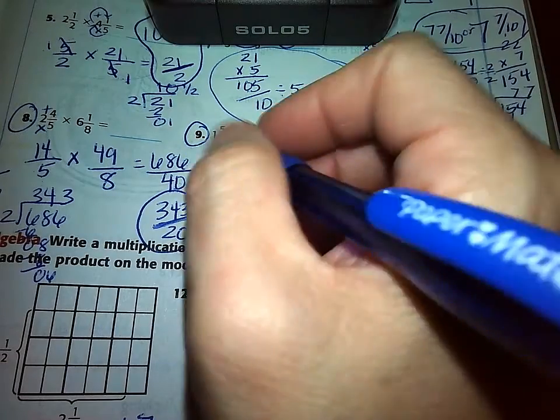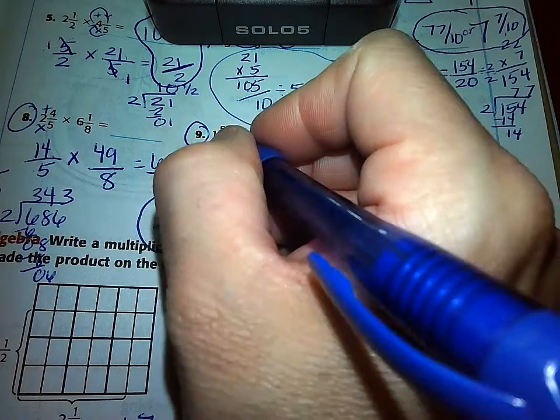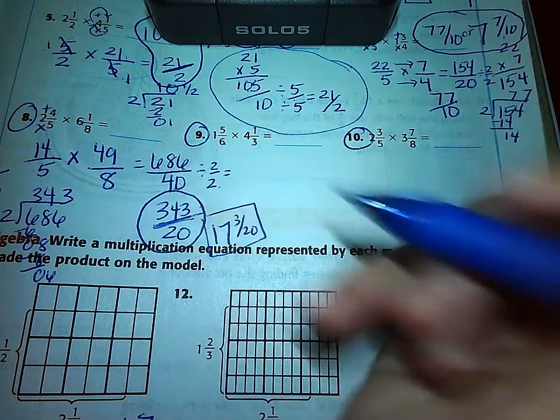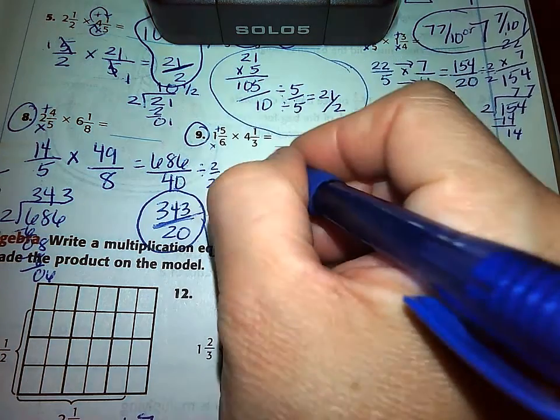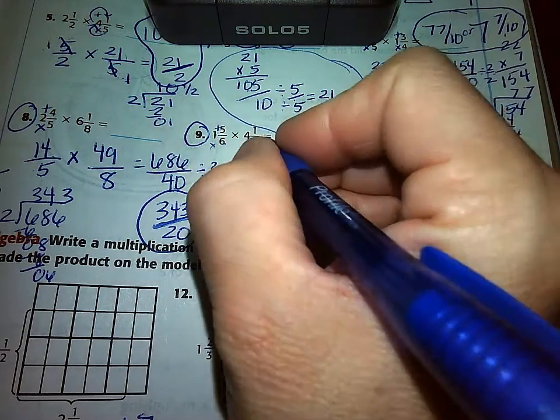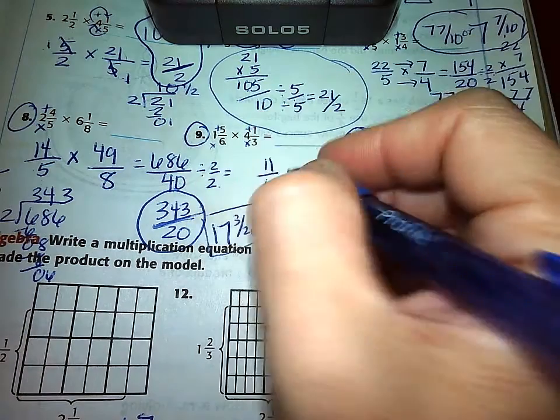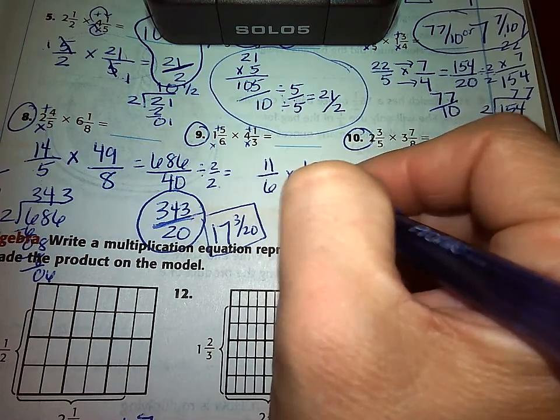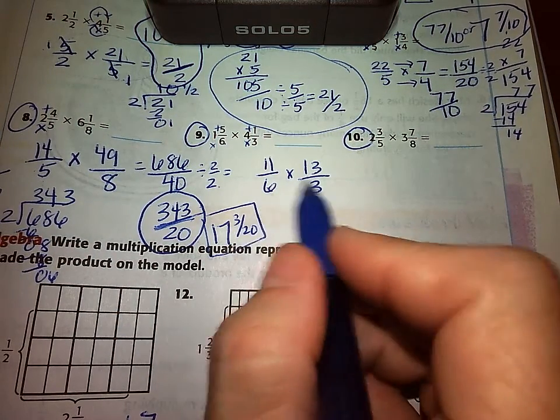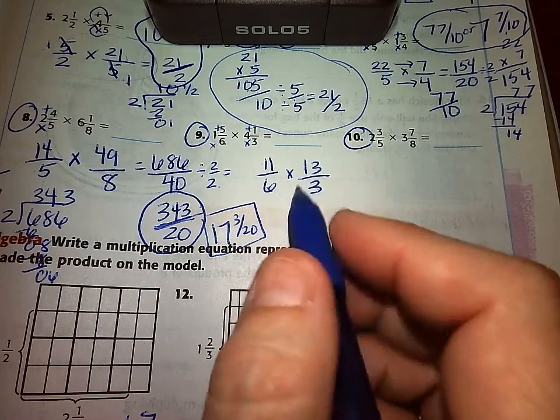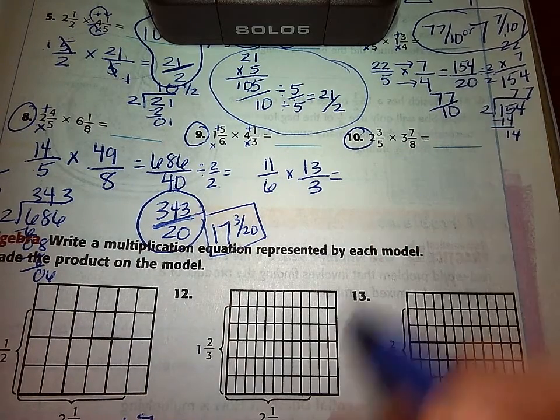Okay, we're running out of room here. I probably didn't give you a lot of room either. So we're going to do number 9. 6 times 1 is 6 plus 5. 6 plus 5 is 11 over 6. 4 times 3 is 12, plus 1 is 13 over 3. Now, I can't simplify these because we're not on the top and the bottom. It has to go top to bottom to simplify.